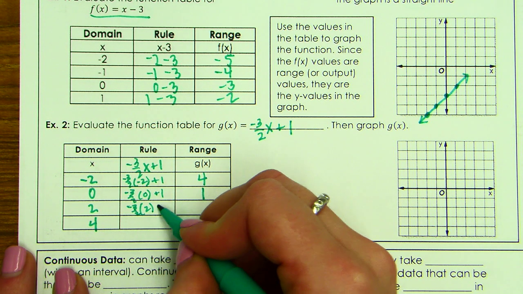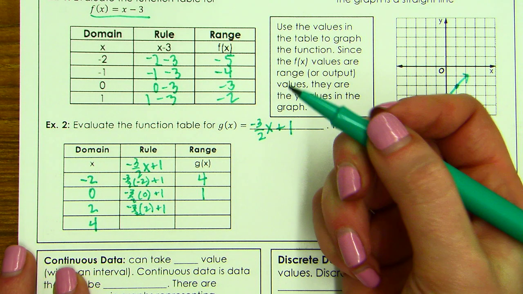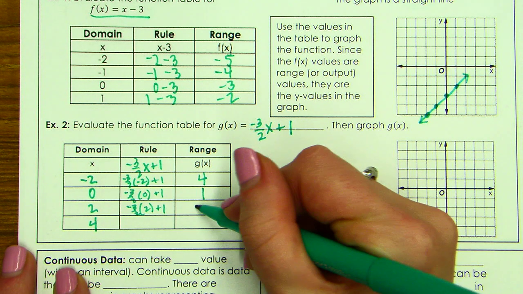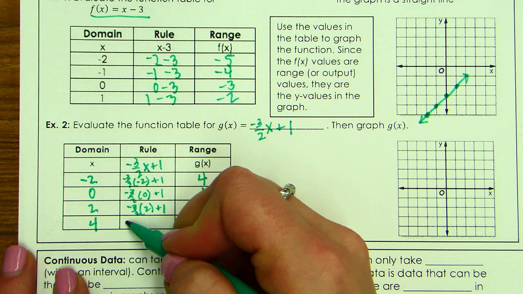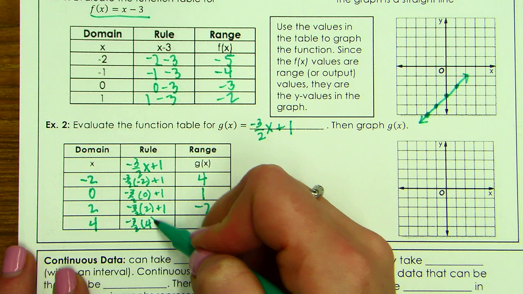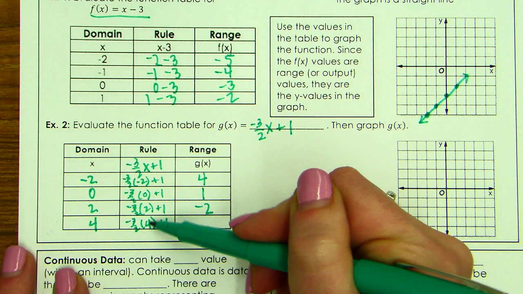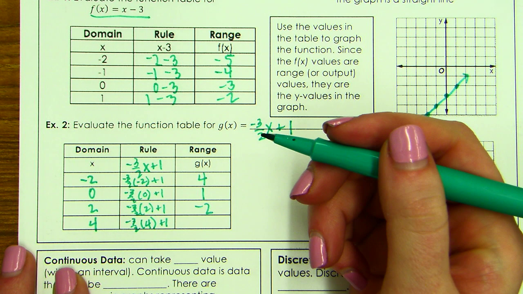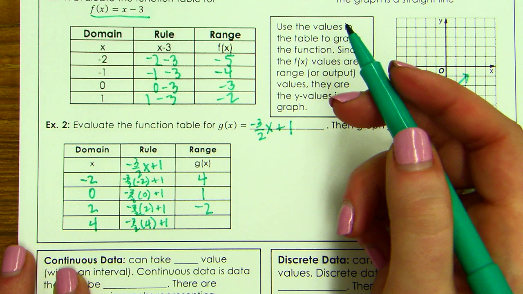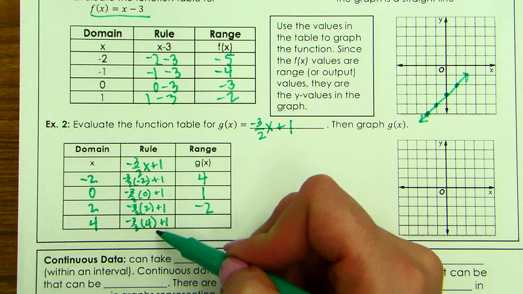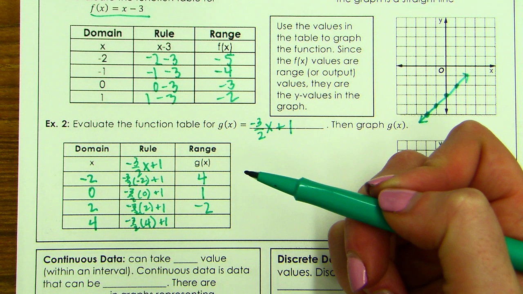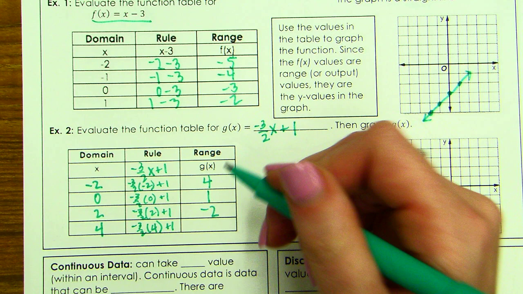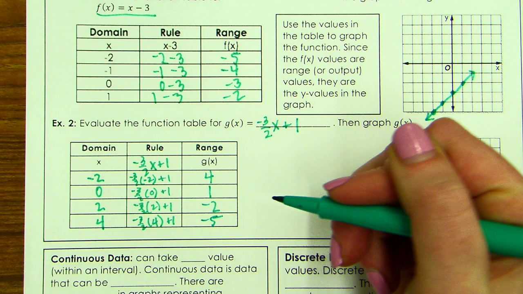-3/2 times 2 plus 1 is -3 plus 1 is -2. And then -3/2 times 4 plus 1. -3/2 times 4 is -6. -6 plus 1 is -5. And I'll graph those ordered pairs.